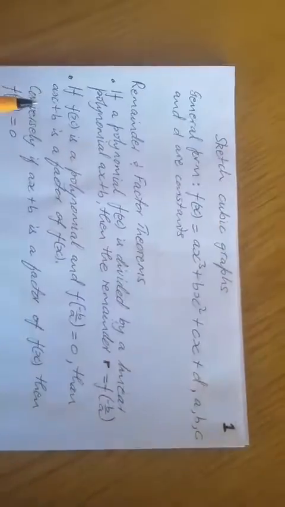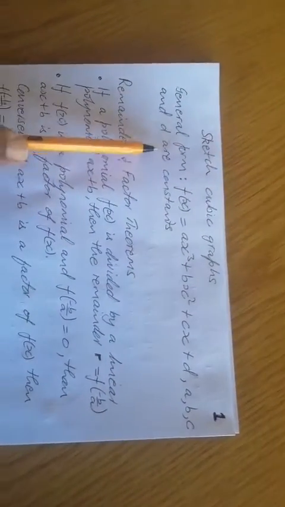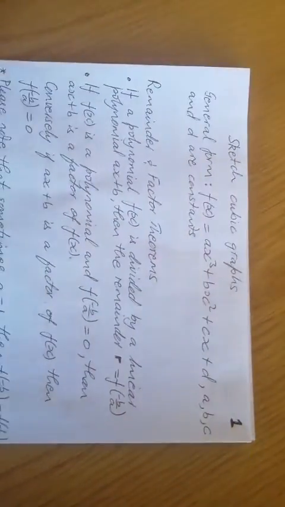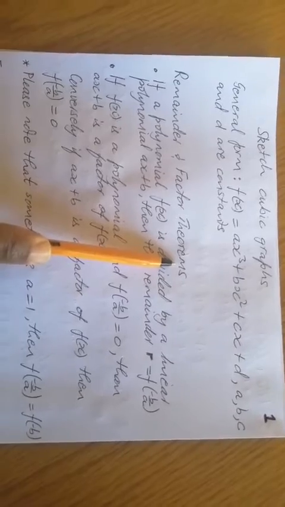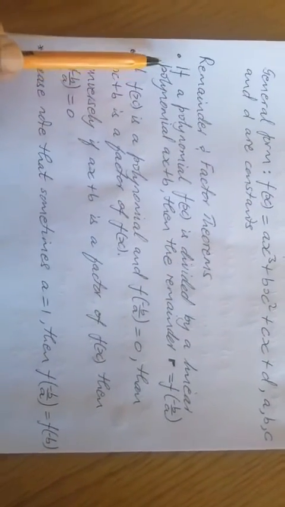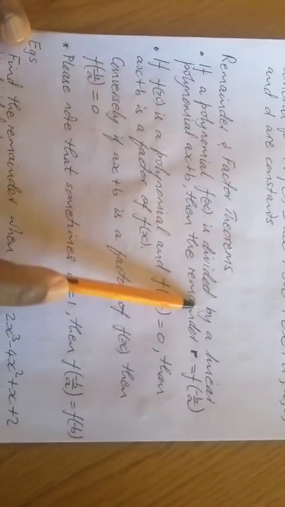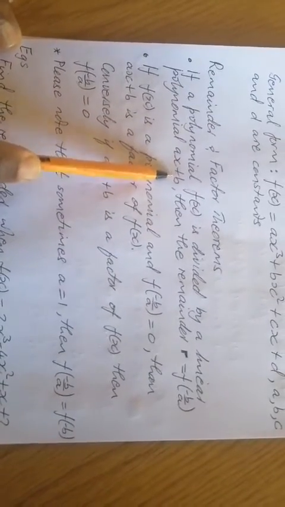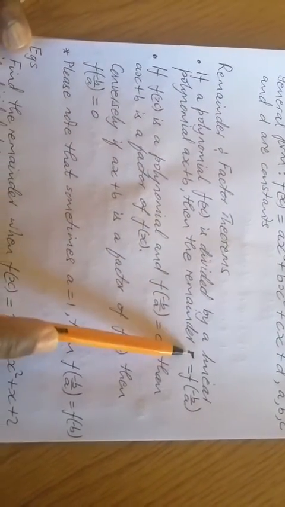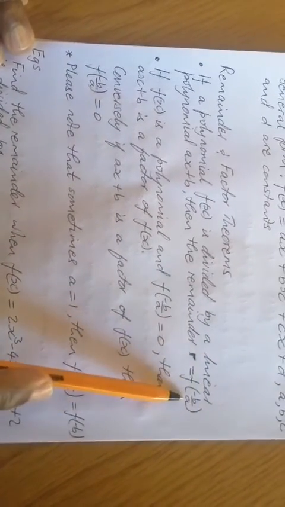Now, before we actually go through the steps that we take when we are sketching cubic functions, I need to introduce to you the remainder and the factor theorems. The remainder theorem states that if a polynomial f of x is divided by a linear polynomial ax plus b, then the remainder r is given by f of minus b over a.